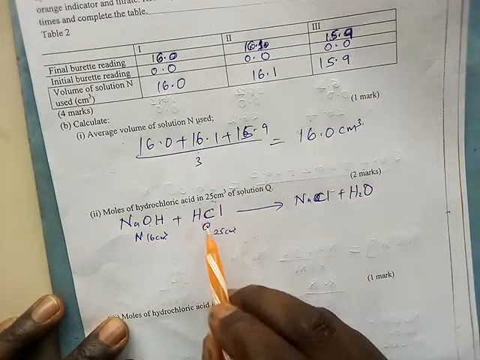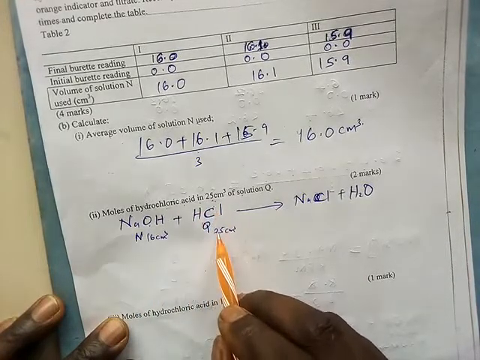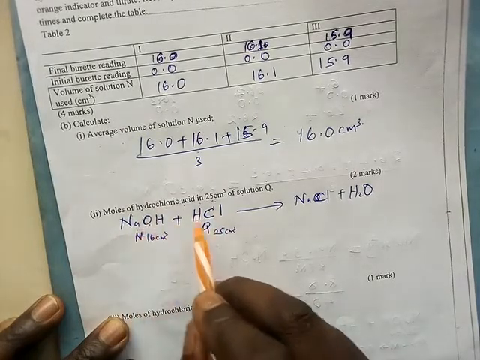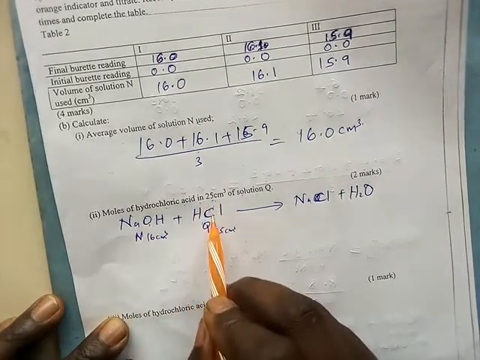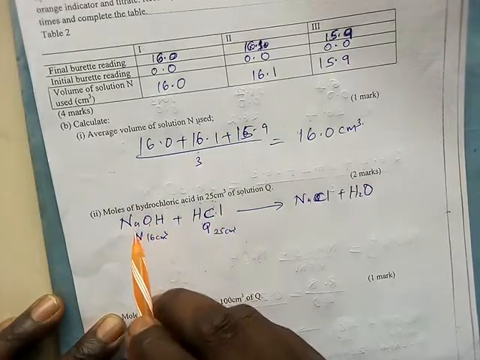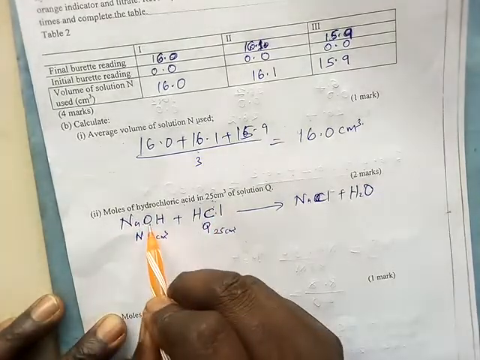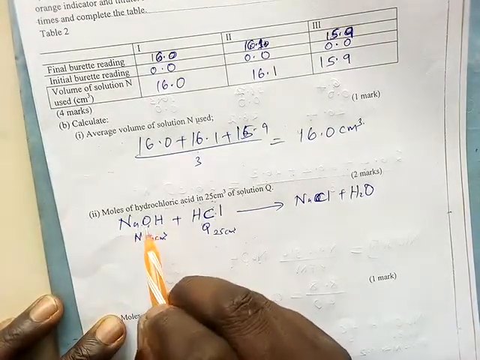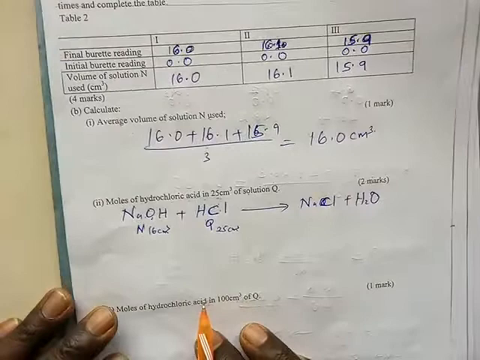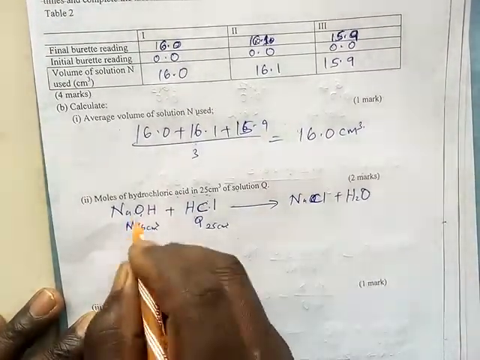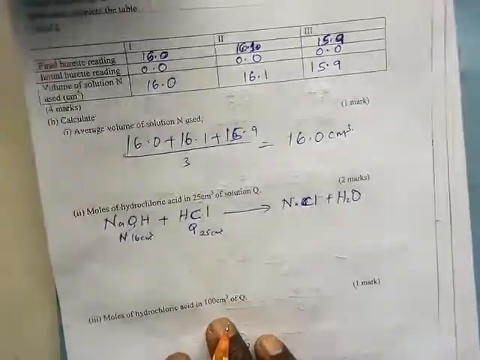For me to get the number of moles of HCl solution Q, I must get the number of moles of sodium hydroxide, and then I get the relationship, because this one has been diluted. I don't know anything about it, but I know so much about this. I know the concentration, I know the volume that was used. Therefore, we can get the number of moles of sodium hydroxide. Yes, so we know the concentration of this. It was here, sodium hydroxide.